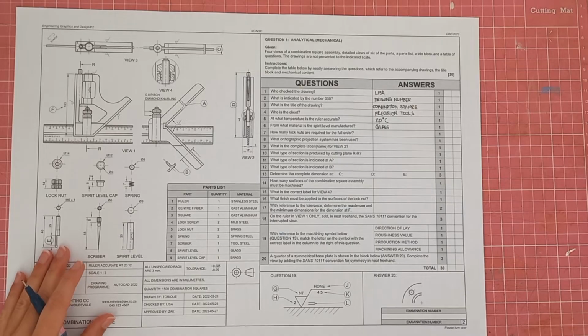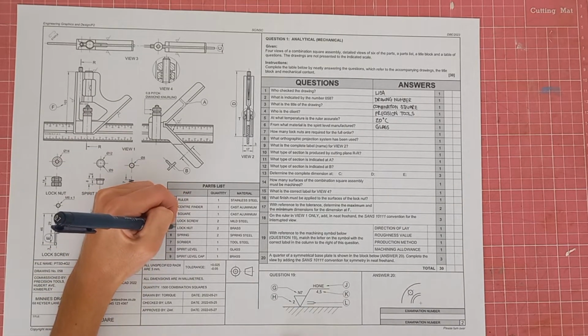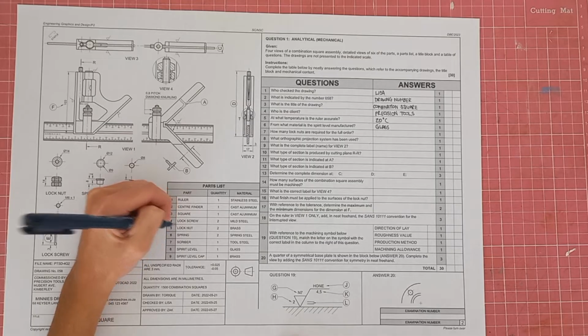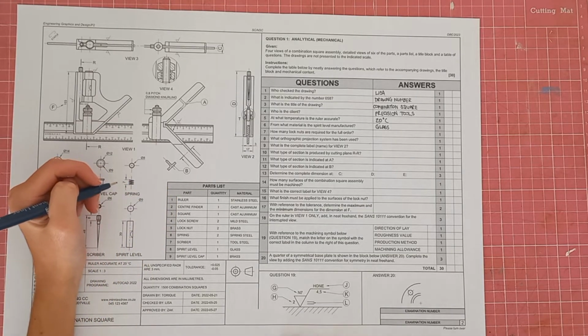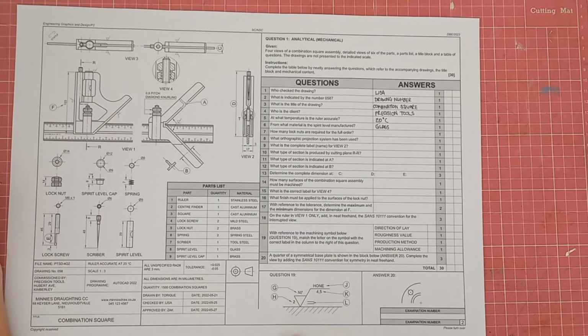All right. How many lock nuts are required for the full order? So you're going to have a look here. Lock nut. Okay. Quantity. No, that seems a bit bizarre. Hold on a second.